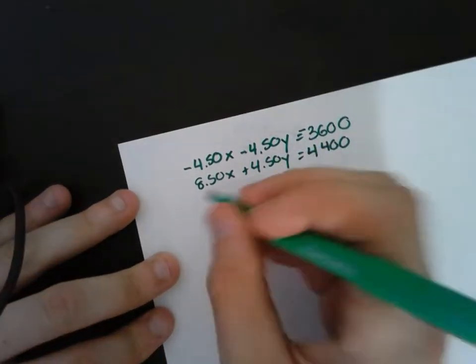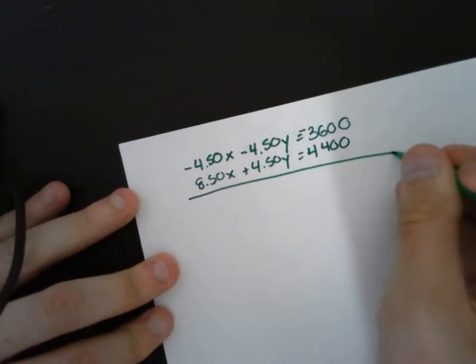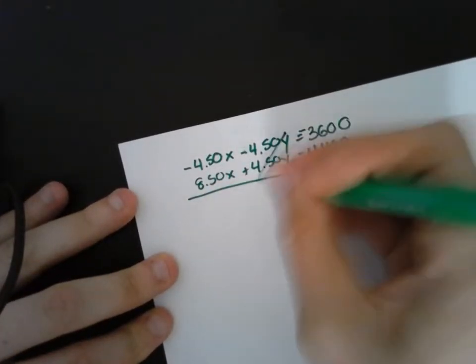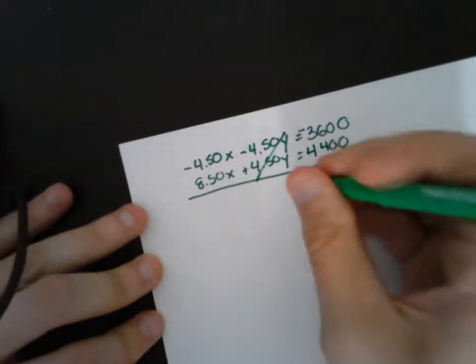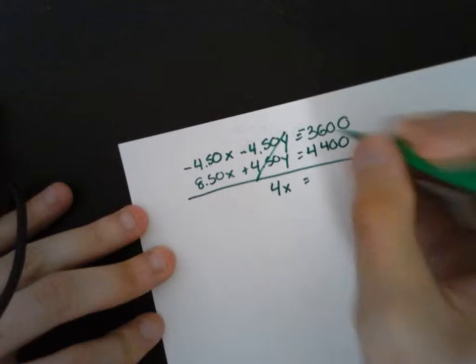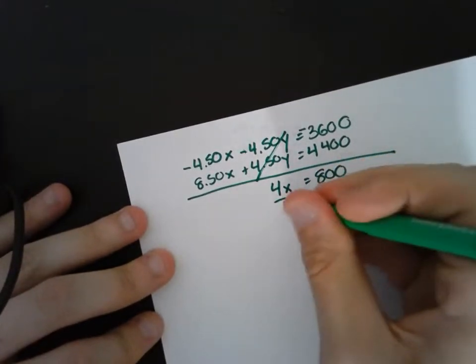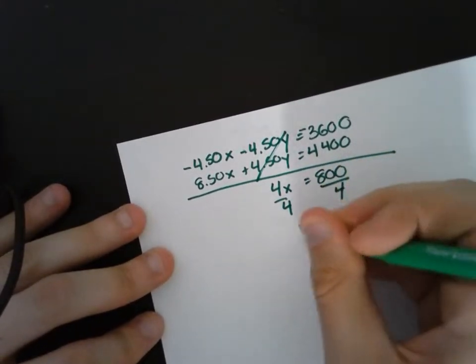So when I add these together, guys, first off, the y terms are going to cancel. That's the point of elimination. This is going to be 4x, and this is going to be 800. Divided by 4, x equals 200.